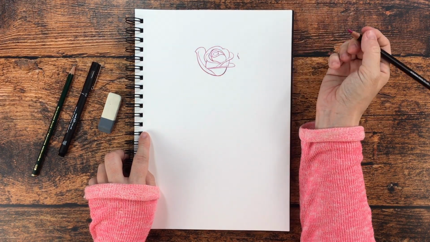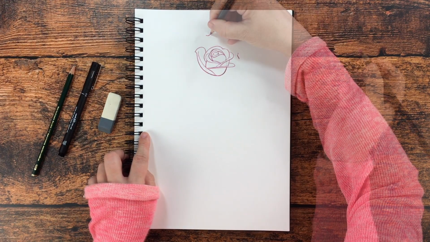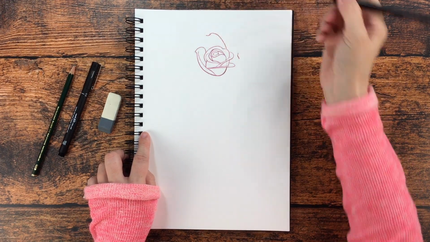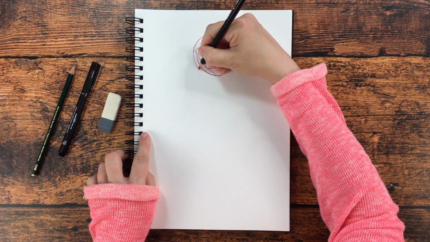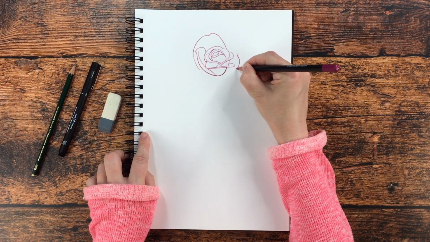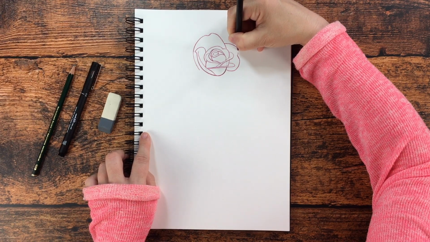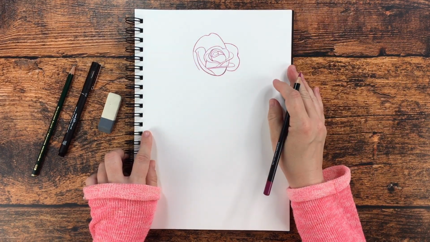As you get further out, the petals get bigger and start to open up. Rose petals come in lots of different shapes, and it's very common to see them with a point or a slight dip at the tip. I find it easier to start with this point, then fill in the sides once I'm happy with the placement.